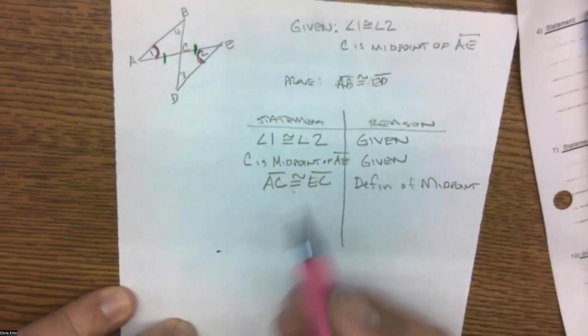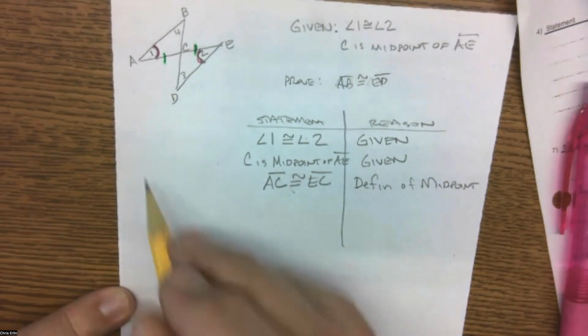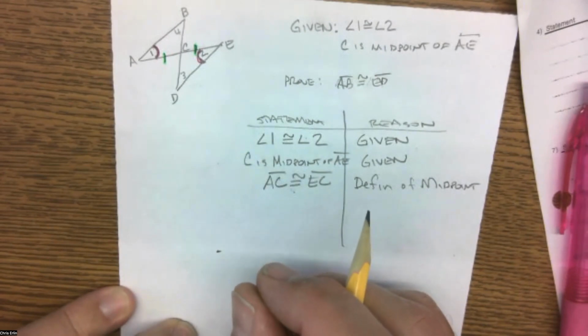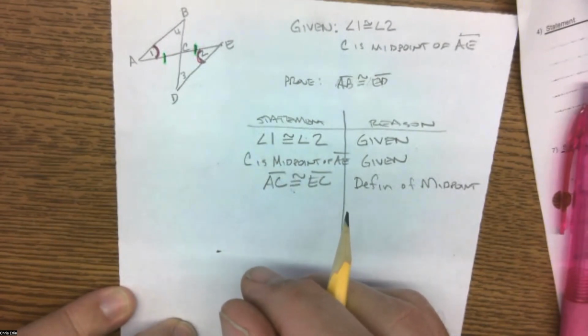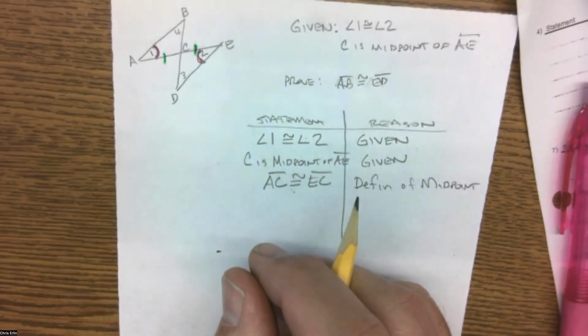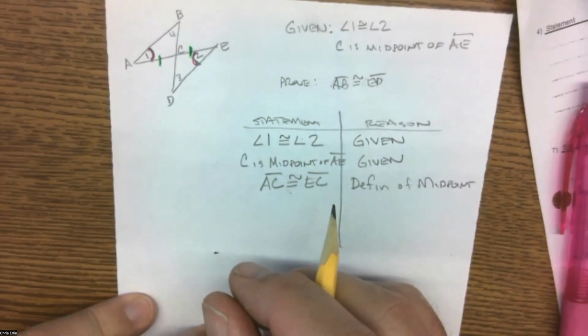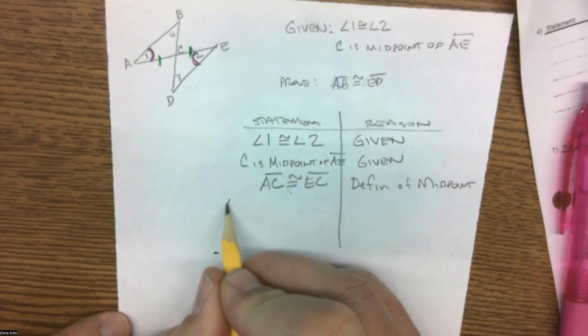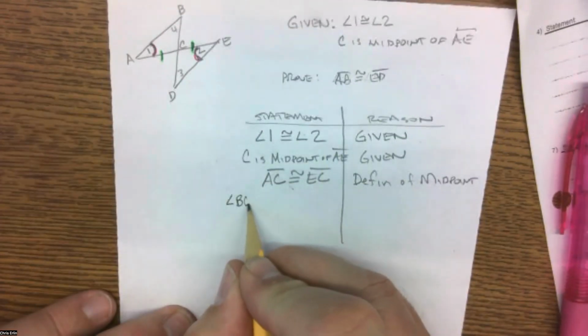Do I have enough to be done? Only got 2. That's certainly not enough. How many do we need to prove triangles are congruent? 3. So I need another one. All right, Mac, what do you got? Which one?